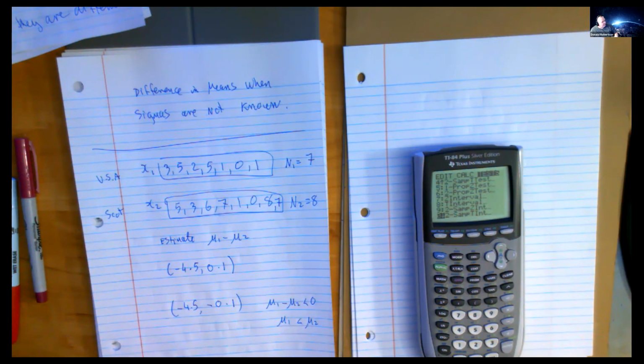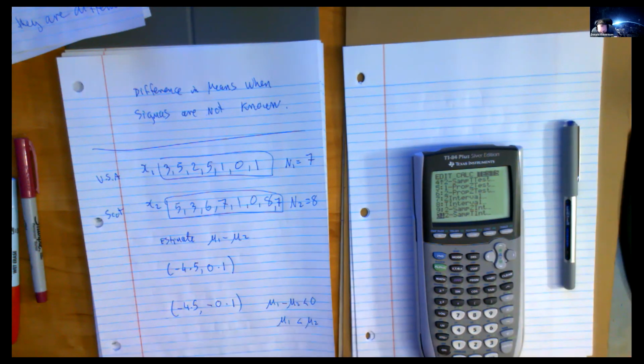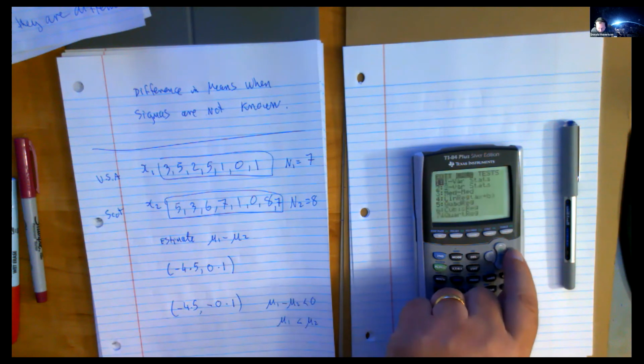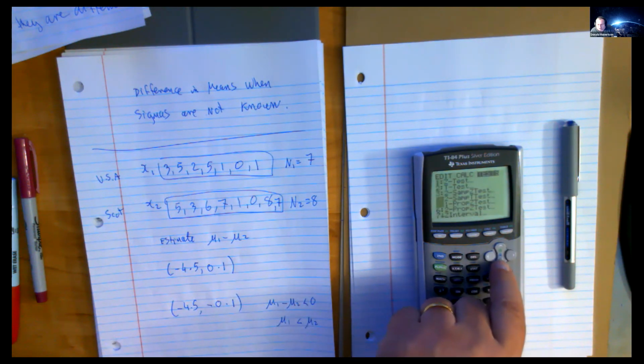And that little pooled yes, no option is just, do you believe that the 2 standard deviations, even although you don't know what they are, are the same? If so, you hit the yes button. And if you think that they're probably not the same, you hit the no button. The formulas are slightly different in each situation. That's why they ask you the question. And the numerical answers are very similar. So I am going to go back and do that same question again, but I'm going to change my answer from no to yes.